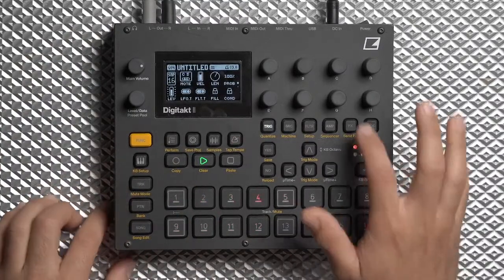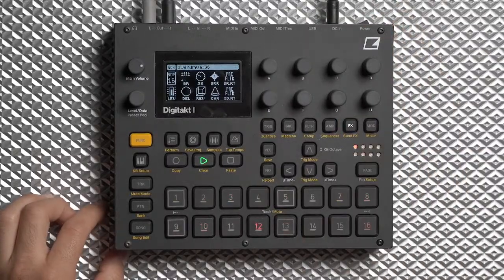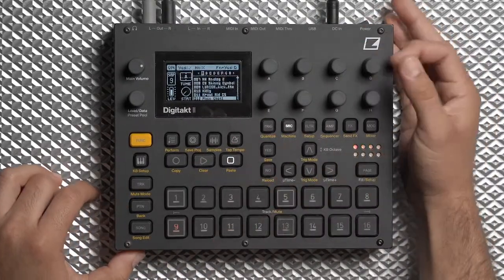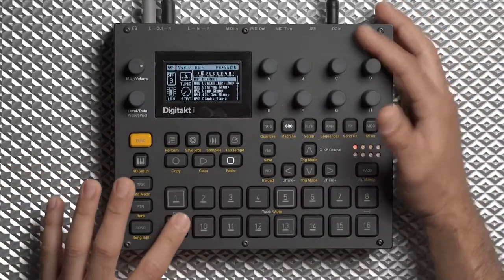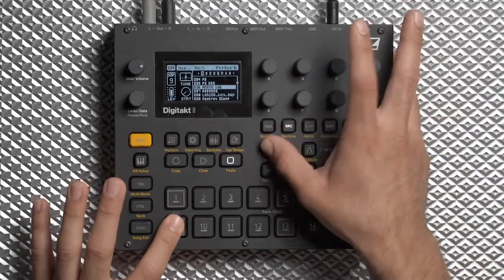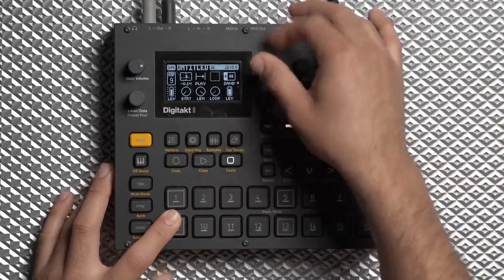Let me go here and then we'll start adding some slices. So let's find a cool little sample here. I think I got some. Cool. So let's get this.